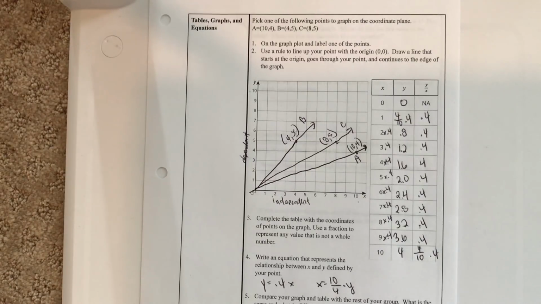Now, if we're looking at all 3 of those lines, we've talked about a few things. If we wanted to compare them, I could say our graphs have different steepness, and steepness refers to slope, or has a higher constant of proportionality or a lower constant of proportionality in comparison to others. They're all proportional, you could say that.